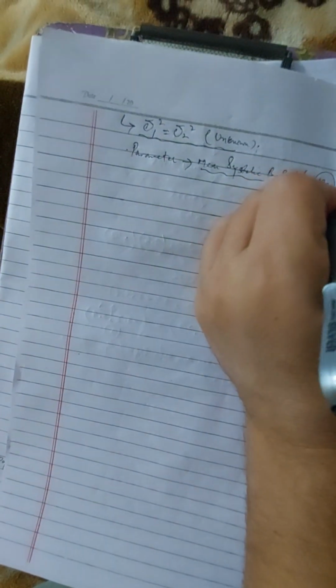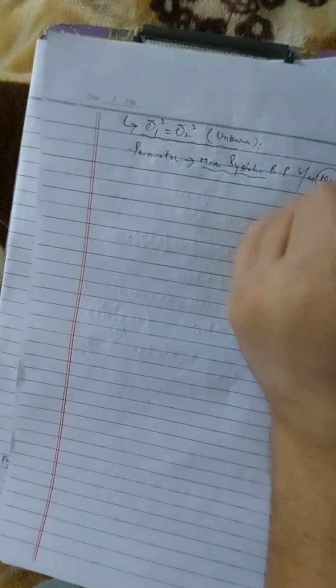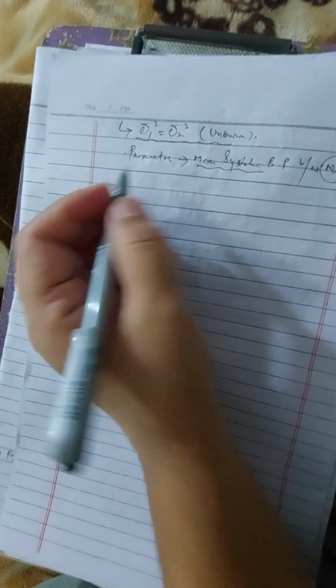Men have a different population and women have a different population, and both of the populations are independent of each other. Similarly, the samples are also independent.